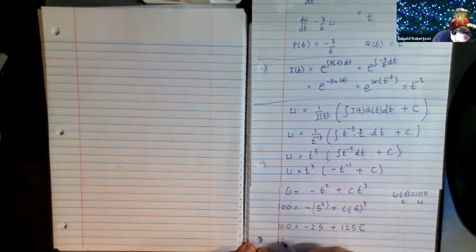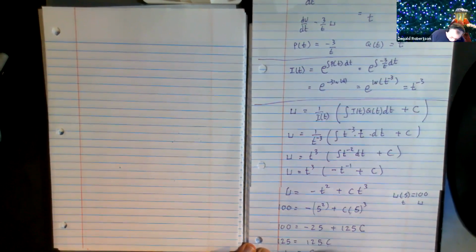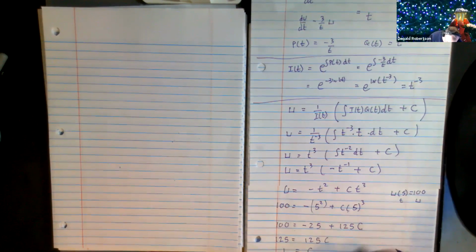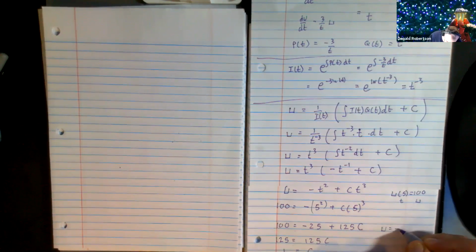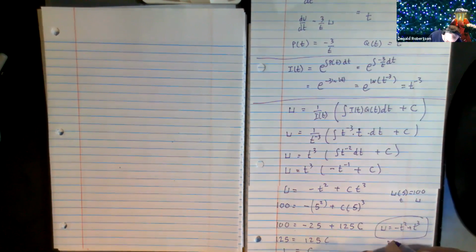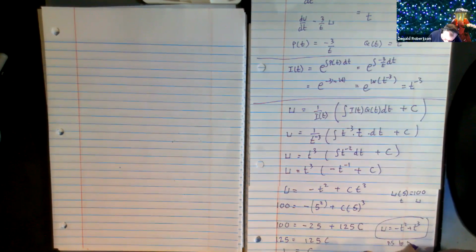If you add 25 to both sides, oh, c ends up being 1. And so our particular solution is negative t squared plus 1 lot of t cubed. And there's our particular solution to this differential equation.